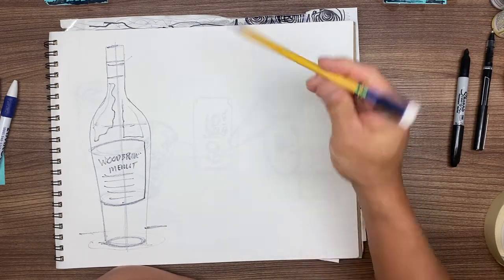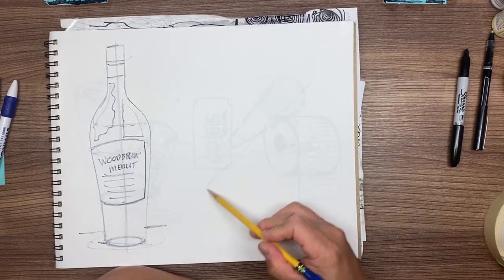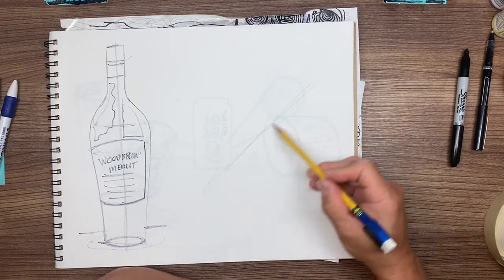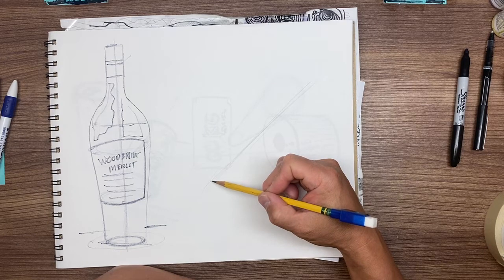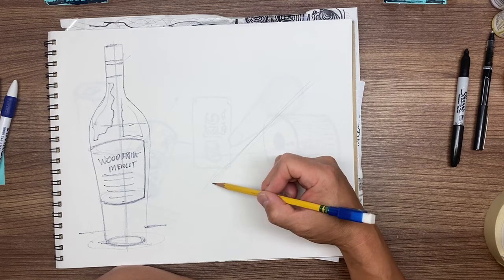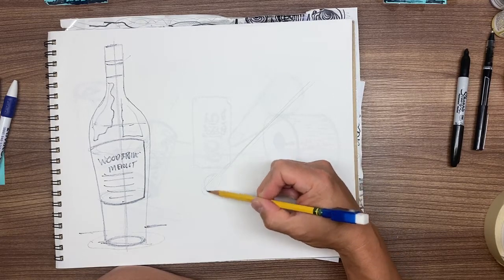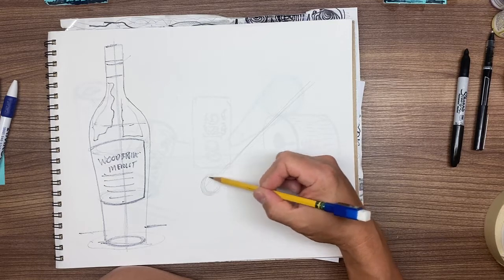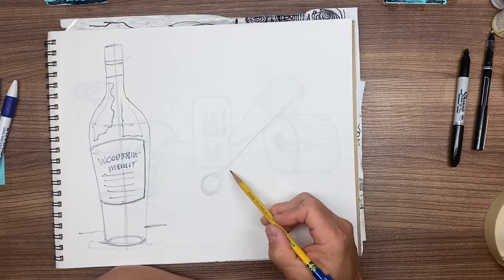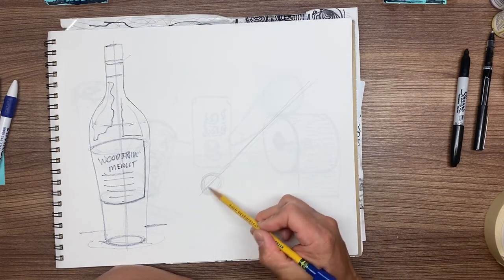And I'm going to draw the angle of the line of symmetry. This is the diagonal of it going back into space. So this time I'm going to create an oval here, which represents the cap. Or I'm going to put a circle. And this line of symmetry is going right down the middle.